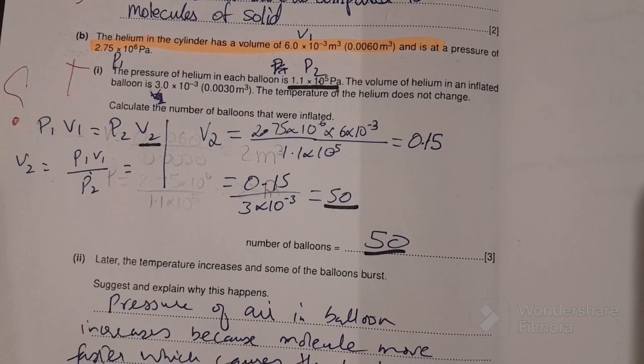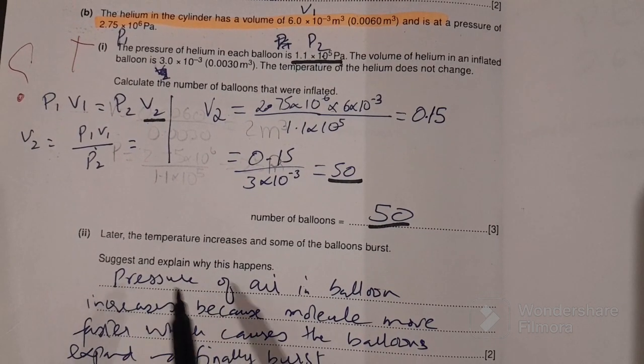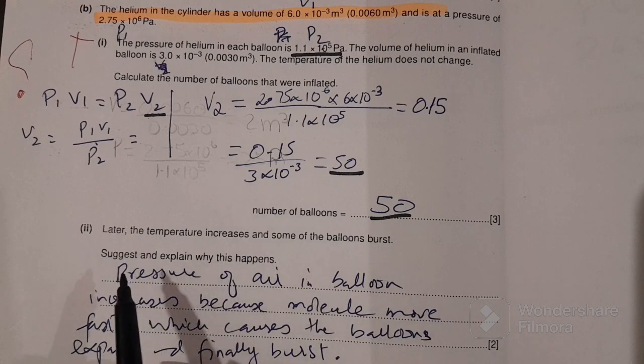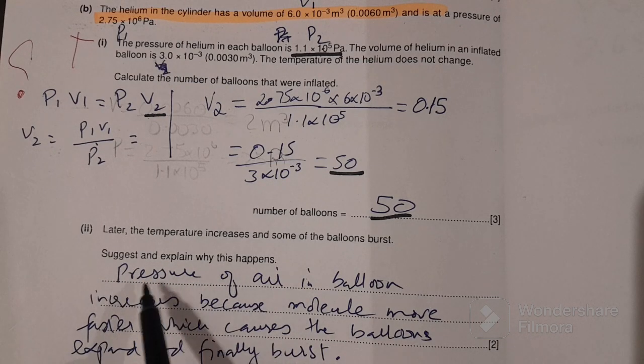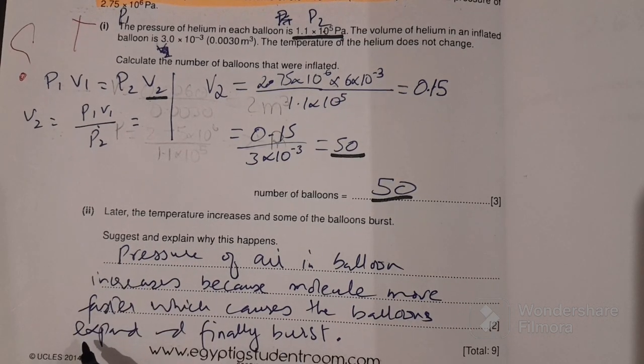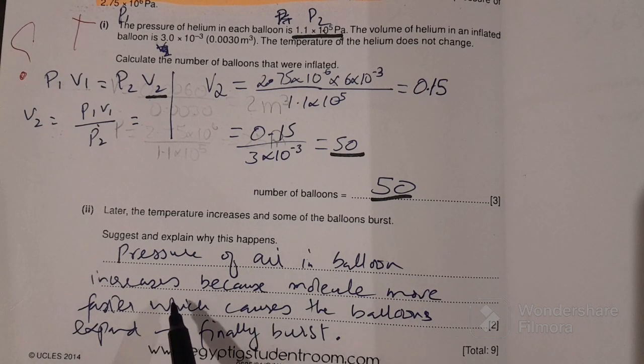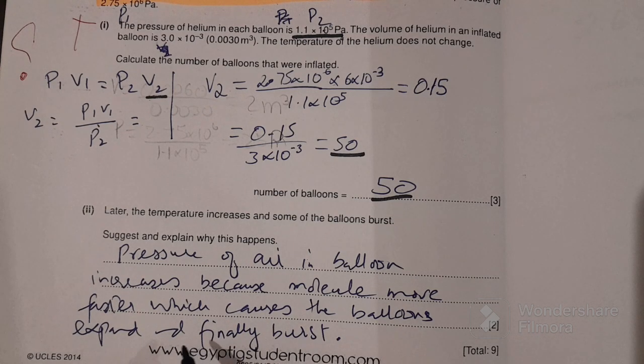Part 2 states: later the temperature increases and some of the balloons burst. Suggest and explain why this happens. The answer will be: the pressure of the air in the balloon increases because molecules move faster, which causes the balloons to expand and finally burst. So this is what we'll write in part 2.